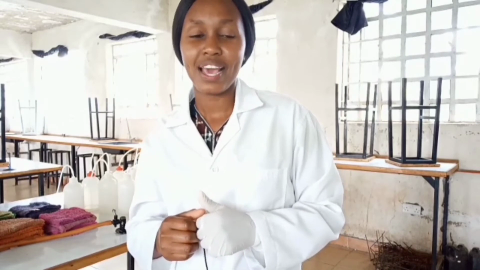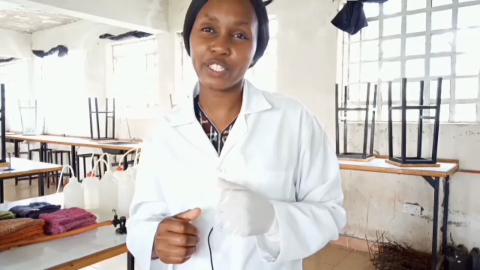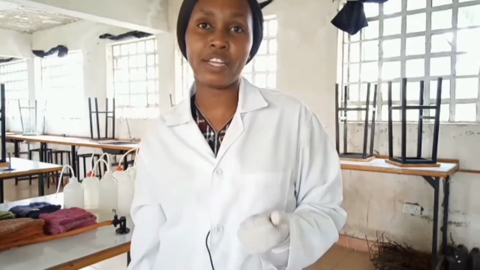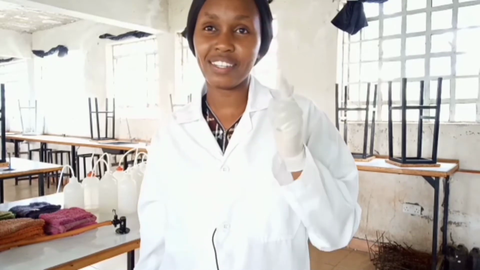This is part 2 of how to write chemical equations. In the first part we were looking at the reaction of acids with metals. In this activity we are going to look at the reaction of acids with bases, and we'll start with a small experiment and then write the chemical equations. So keep watching for the activity and for the equations.